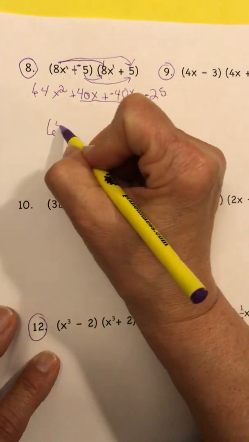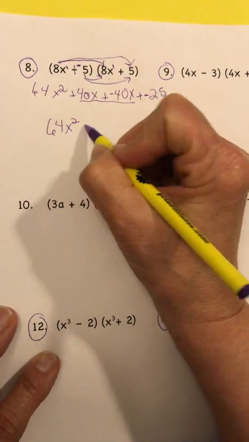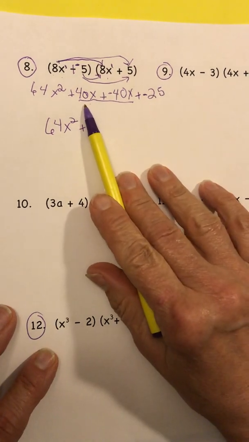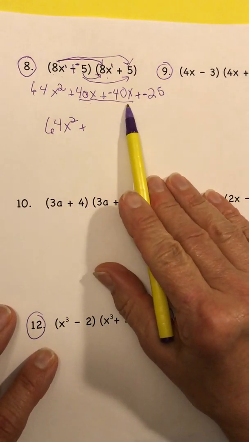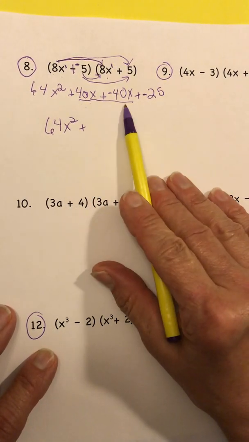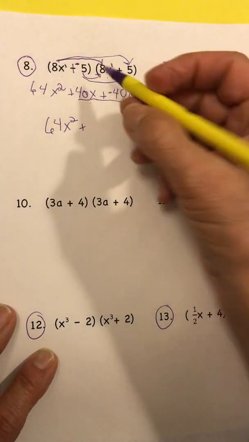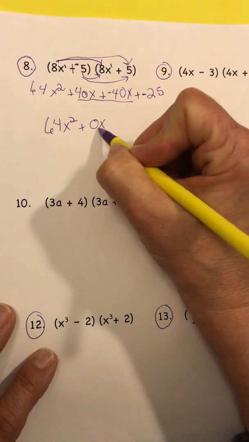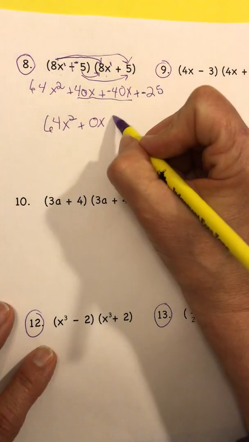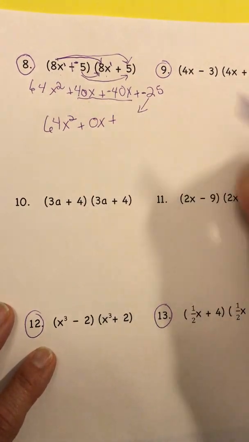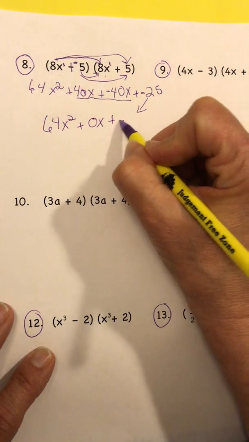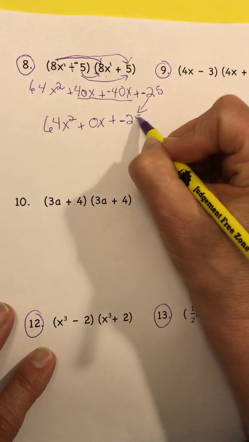We bring it down. 64x squared plus, so we've got 40x plus a negative 40x. Ooh, 40 plus a negative 40, that would be 0. Subtract, and we get 0. So we're going to put 0x in here just as a placeholder for right now. And so you know that they're very similar and looks the same to you.